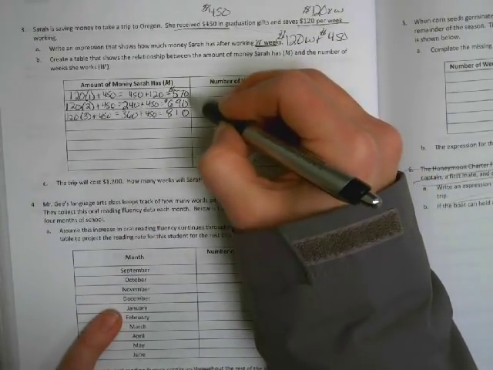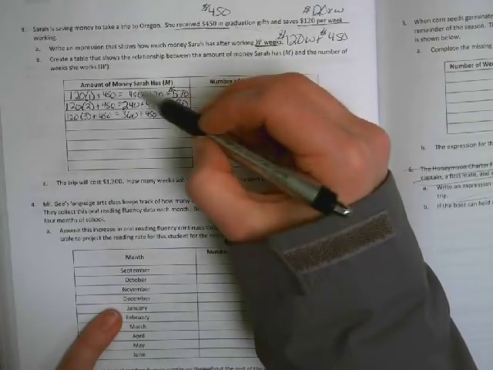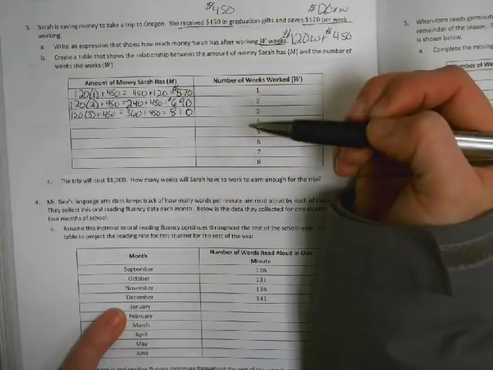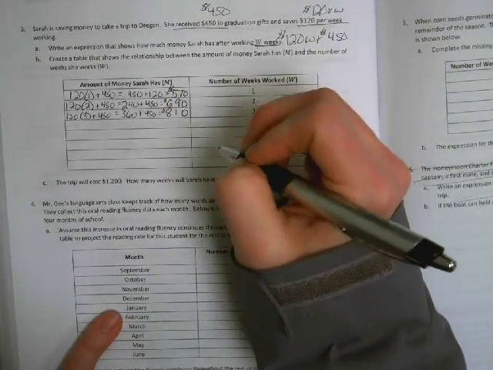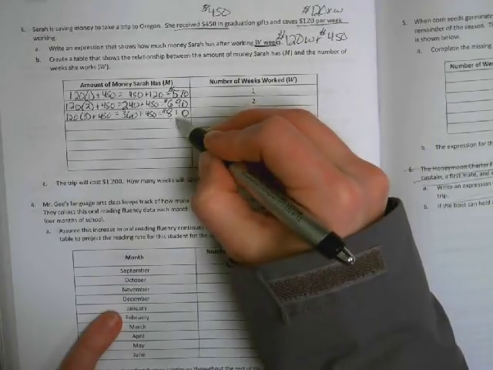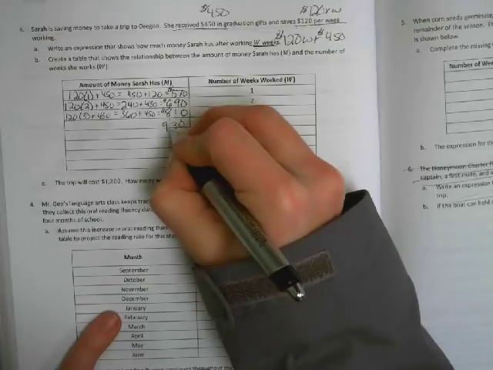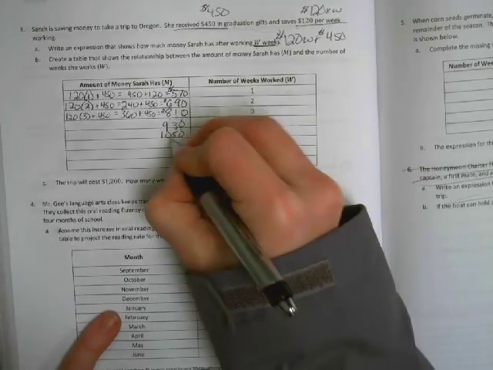So let's look here. What do we have happening here? There's a difference of 120 for each one, because the $450 that she already had stays the same. So the only thing increasing every week is the $120 she's saving. And so at this point, you wouldn't have to keep using that expression, because you can just add 120 to each of these numbers. So that's 930. That's 1,050.